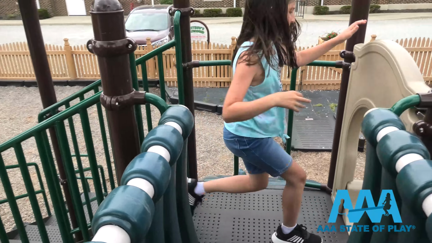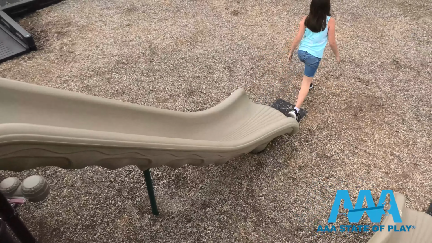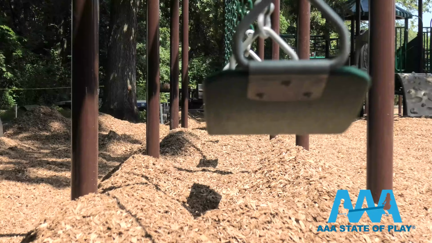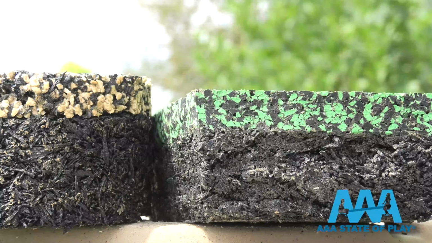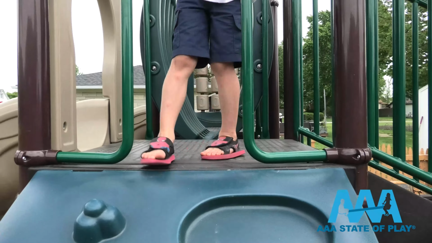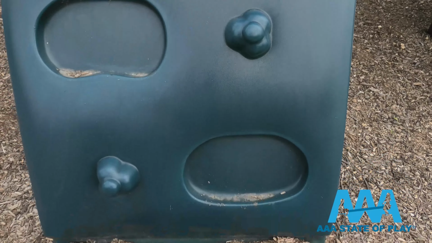Once you've determined fall zones and fall height, the other crucial safety factor is your choice of surfacing materials in sufficient depths. Whether it's wood fiber mulch, rubber tiles, or poured-in-place surfacing, you can find more information and videos on our website, AAAstateofplay.com.